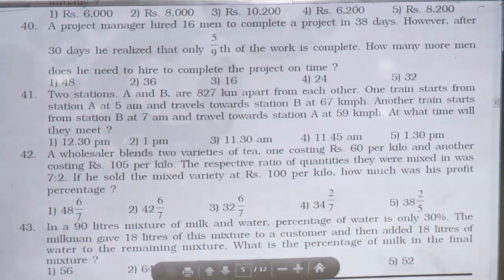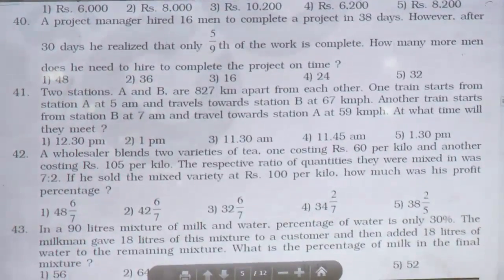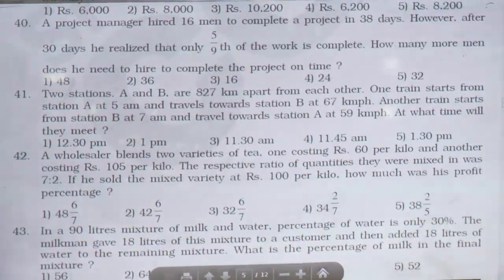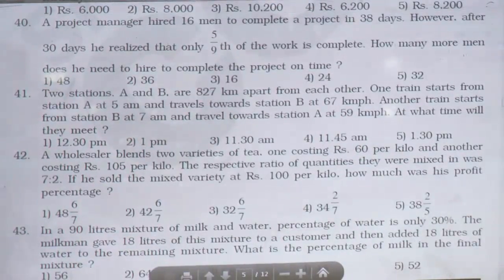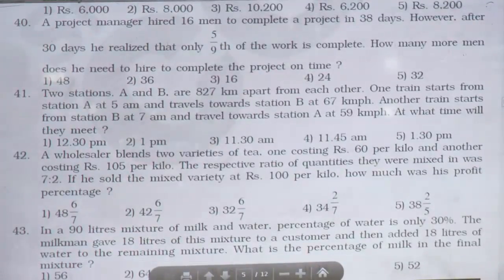Right. For these types of questions, we have to take the position of the two trains at the same time. The second train started at 7 a.m. So let's say the position of the two trains at 7 a.m.